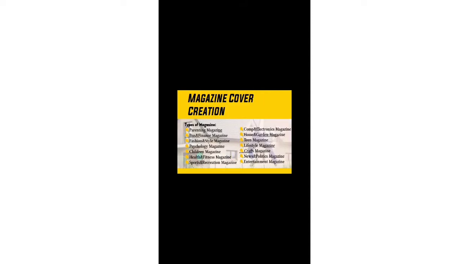These are the various types; there are very many, and these are just a few. You have a parenting magazine, where the pictures you use are different from the ones you use in a children's magazine. But in this video, we are doing a demo on how to design a craft magazine.